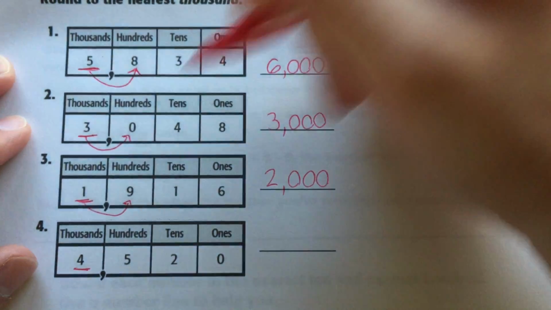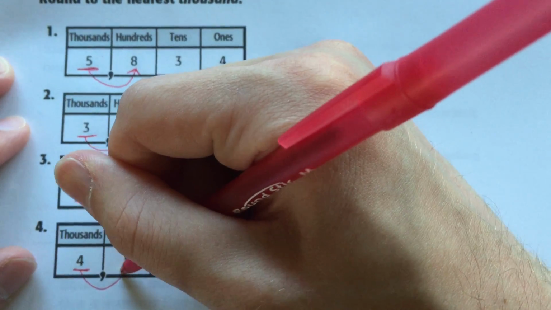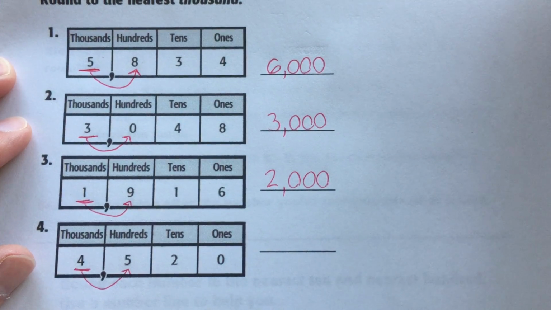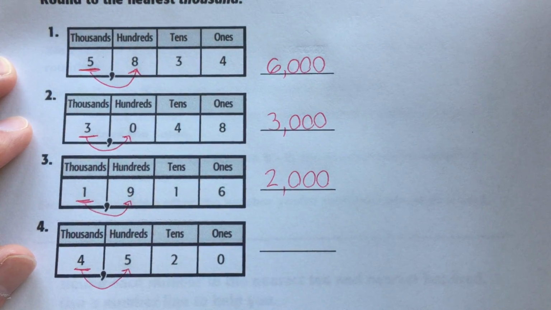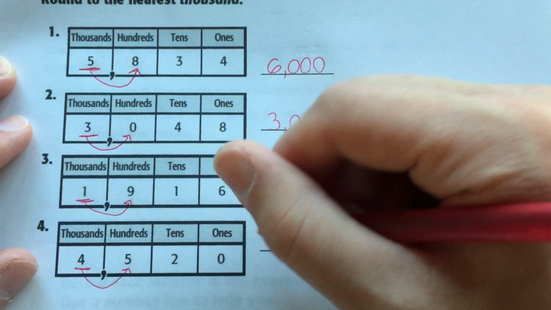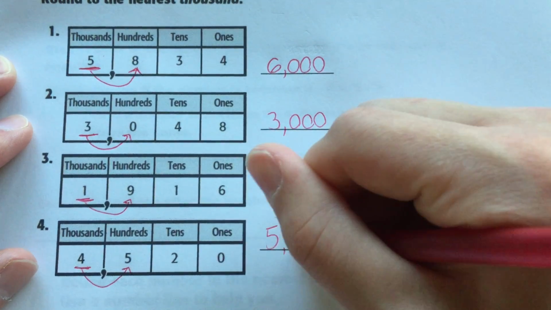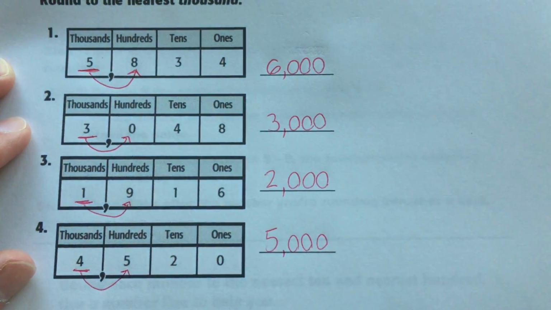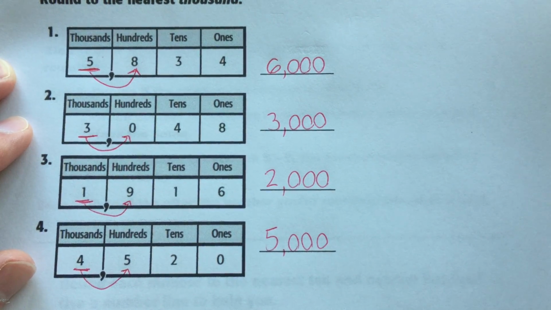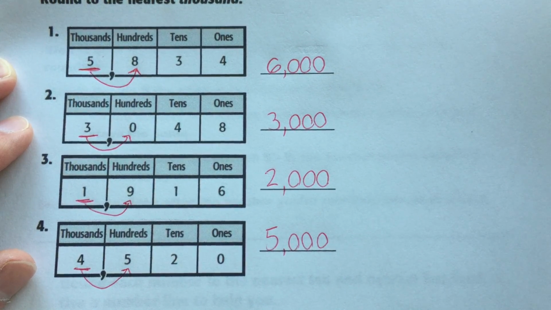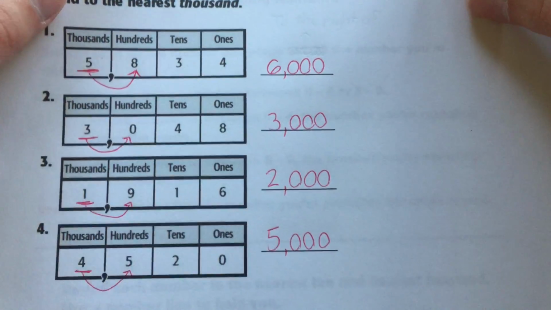And finally, from this group, once again, we have a 4 in the thousands place. We draw an arrow to the 5. That 5 falls in between 5 and 9. So the 4 is going to turn into a 5. And everything else afterward turns into a 0. Capiche? Understand? Hopefully this is making sense thus far.